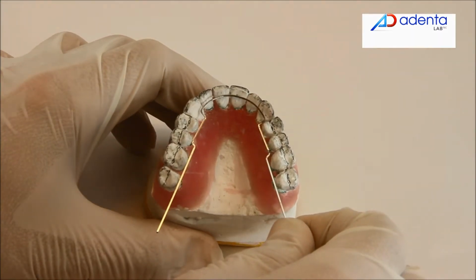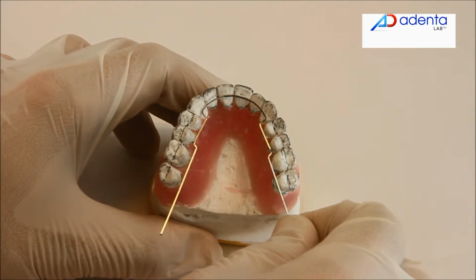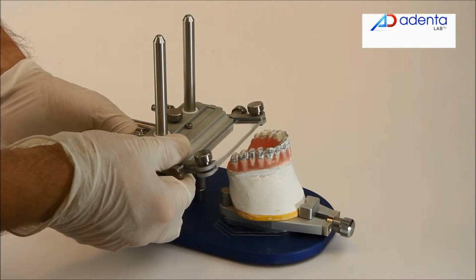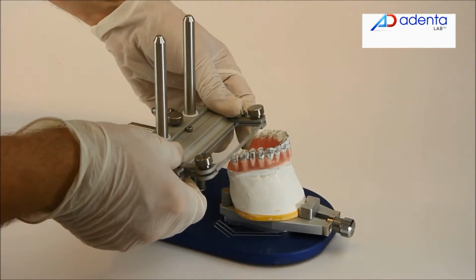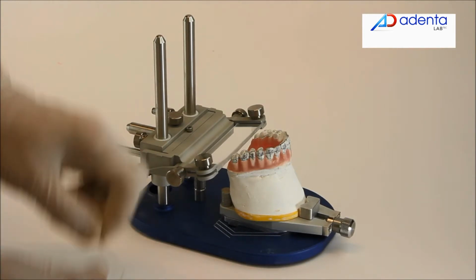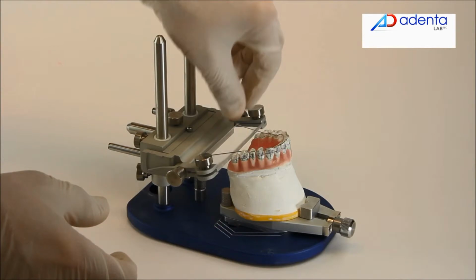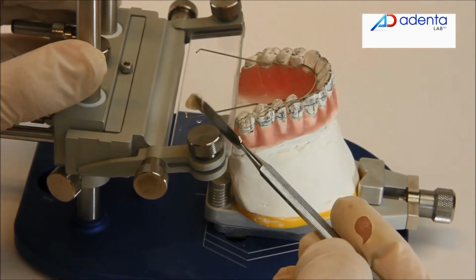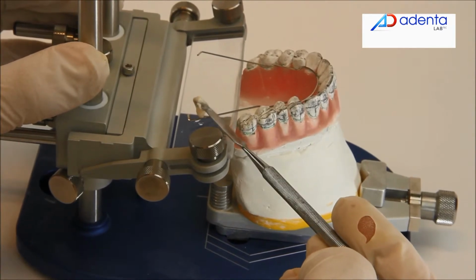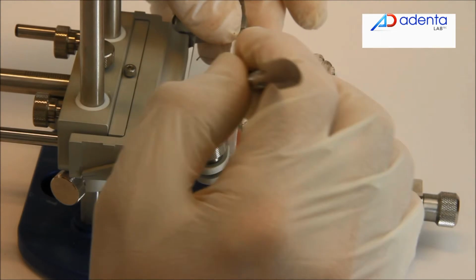Position the full-size ideal arch. In this case, it is 18 × 25 stainless steel arch. Fix the arch in its position using the OPR. Fix the ideal arch to the plate with acrylic resin.